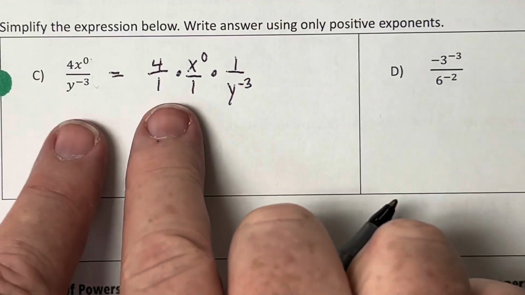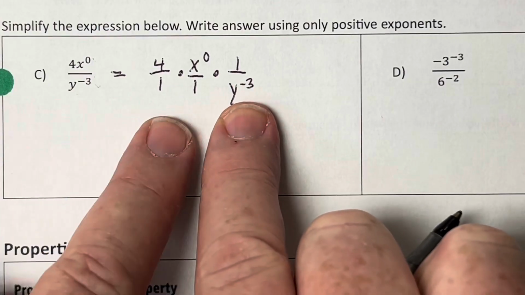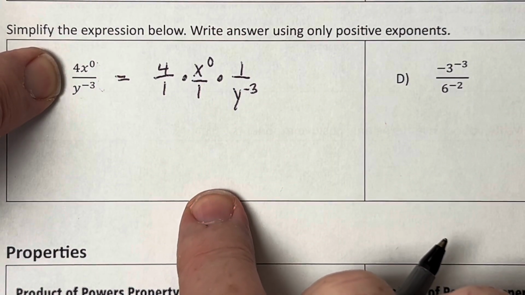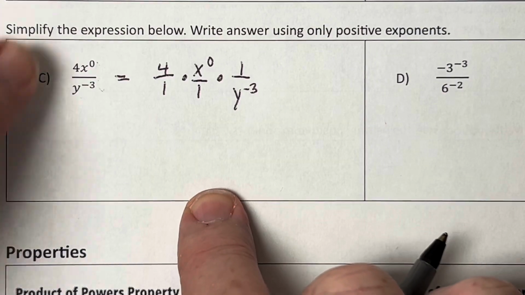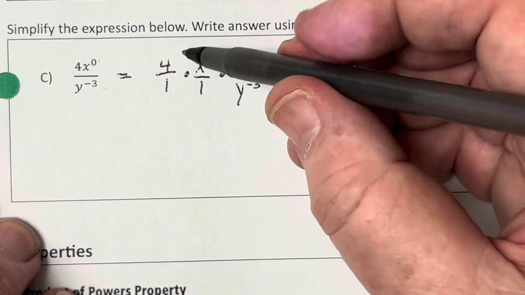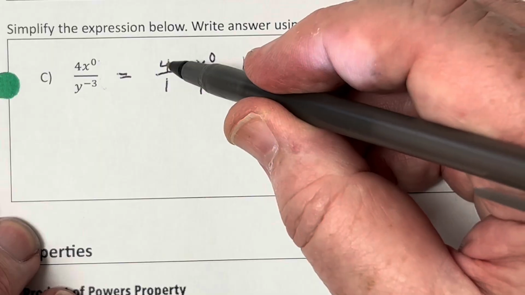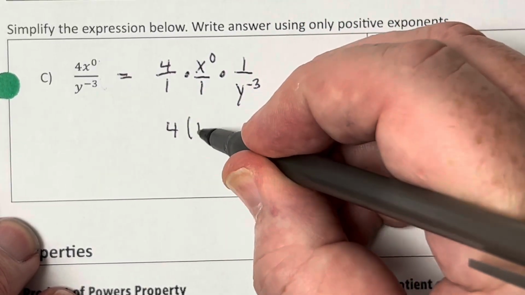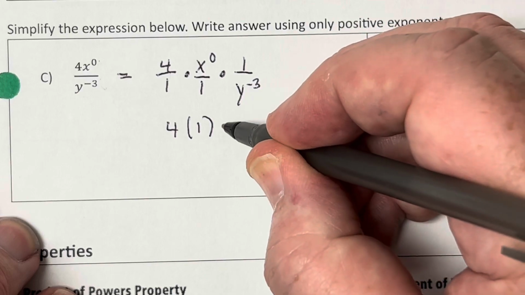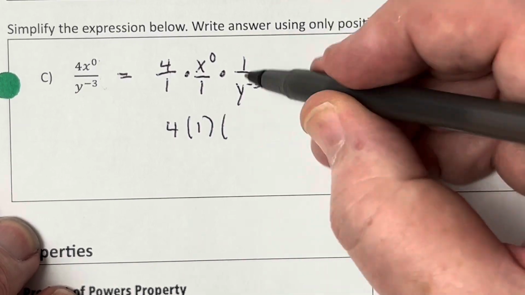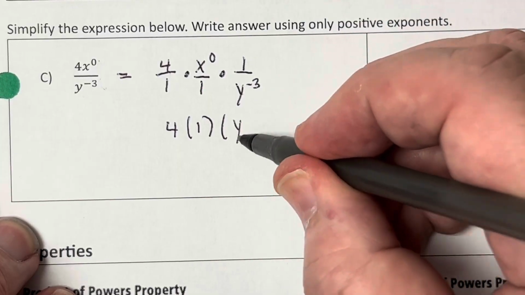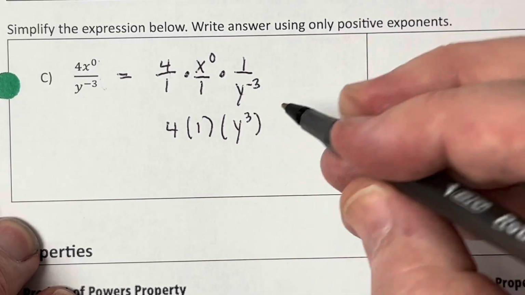So you can see if we multiplied all these together, we would end up with 4x to the 0 power over y to the negative 3rd power. So now we have just 4. X to the 0 power is 1. And then for this, we want to take our reciprocal of 1 over y, so that would just be y to the positive 3.